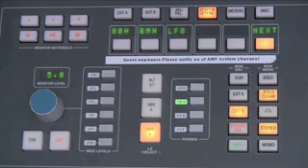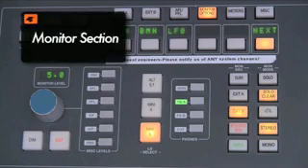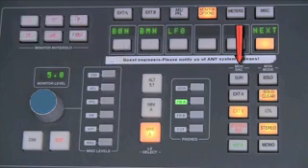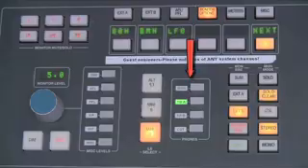Another important part of a console is the monitor section. This is where the level of your monitors is controlled. You can also use this section to choose which source signal is feeding the input of your monitors. The monitor section usually includes headphone cue outputs as well.